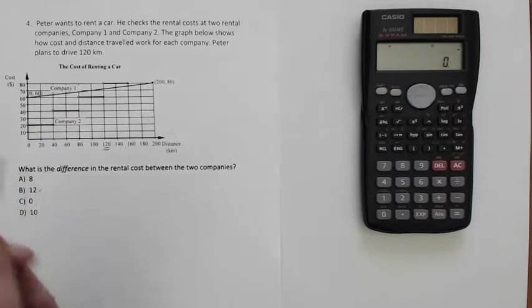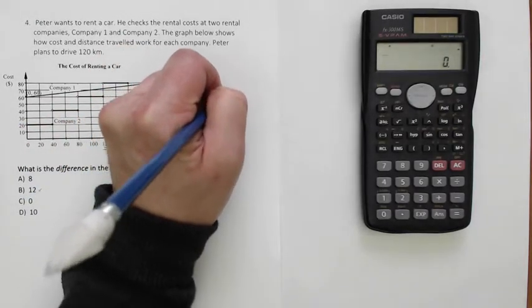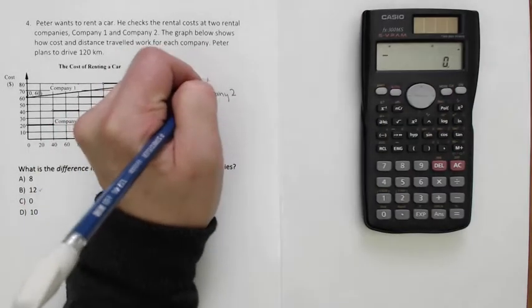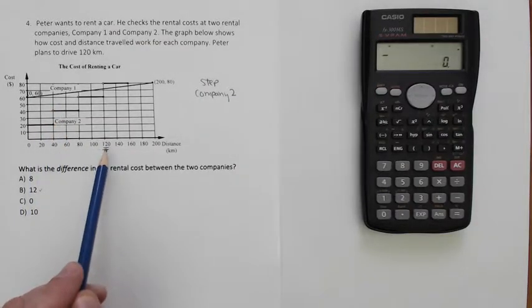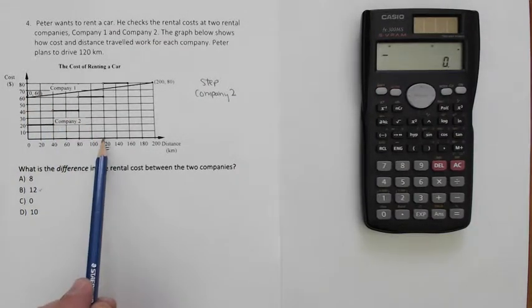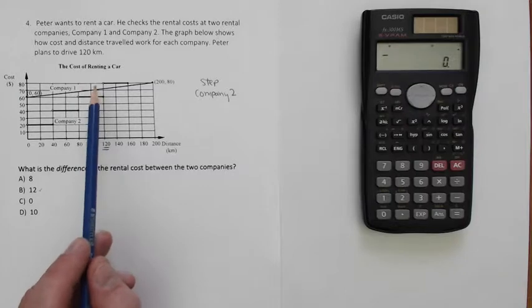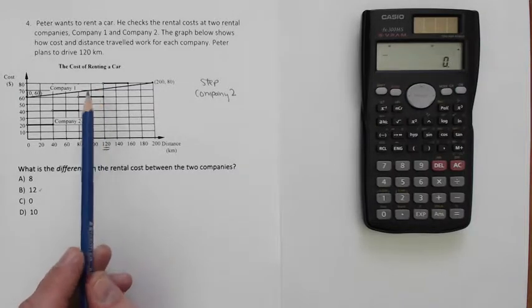The easy one to determine in this case is Company 2, because for Company 2, we just have to read the step function. So we have to find Peter's step. At 120 kilometers driven, about halfway to Ottawa from Montreal, we're going to come up here, up, boom. Now notice it jumps to the open circle right above it. Well, remember, we want the closed circle for a step function.